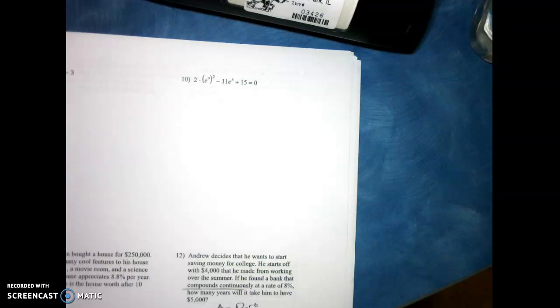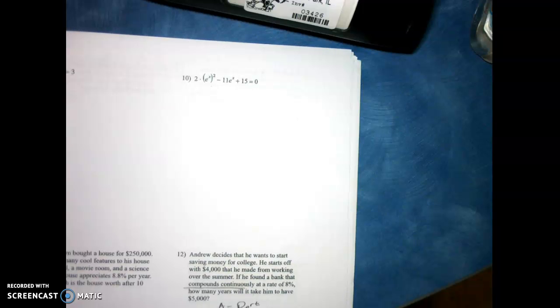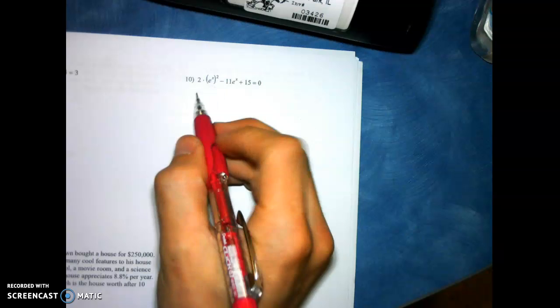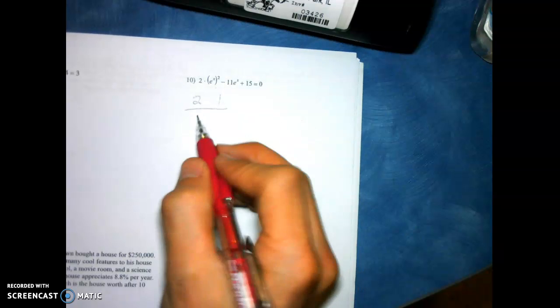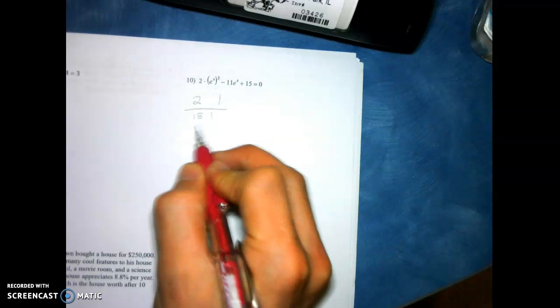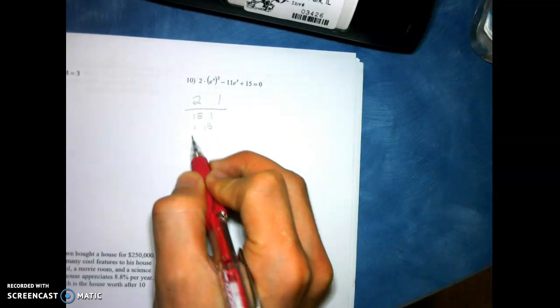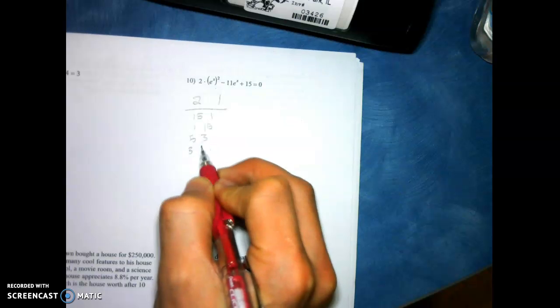Okay, welcome back. So for number 10, well, what does it kind of look like? Well, it kind of looks like a quadratic, right? So I'm going to factor this. So I'm going to start with 2 and 1. Different combinations to get 15. 15 and 1. 1 and 15. 5 and 3. And then 3 and 5.